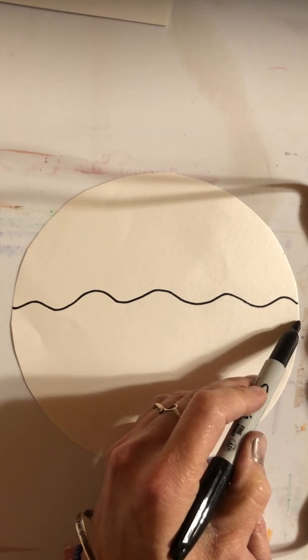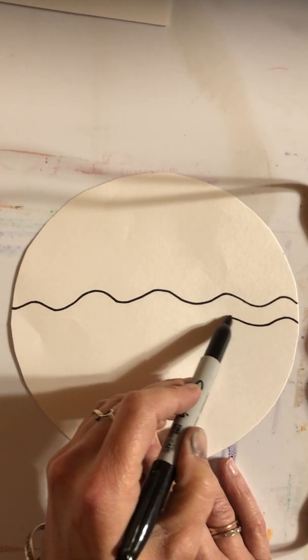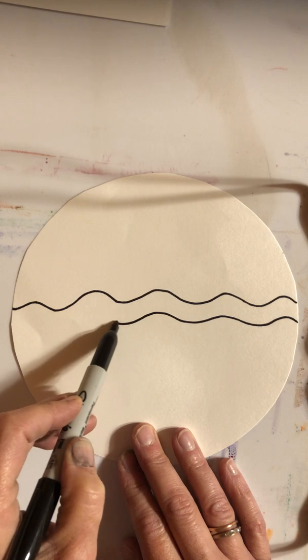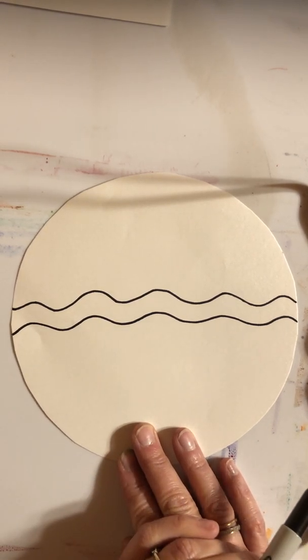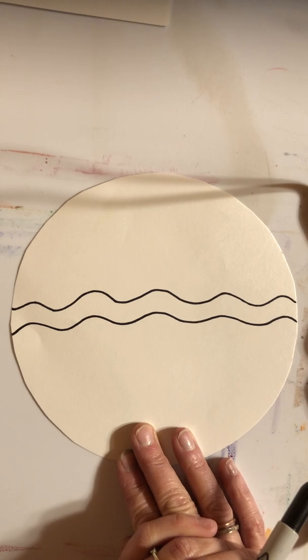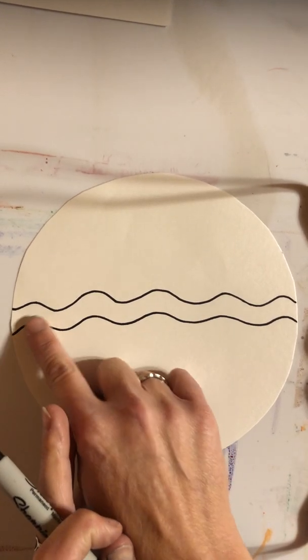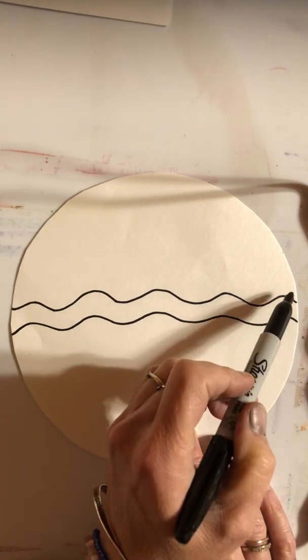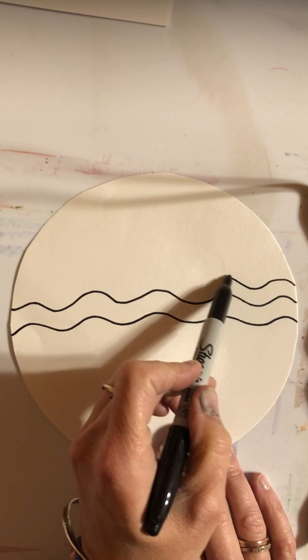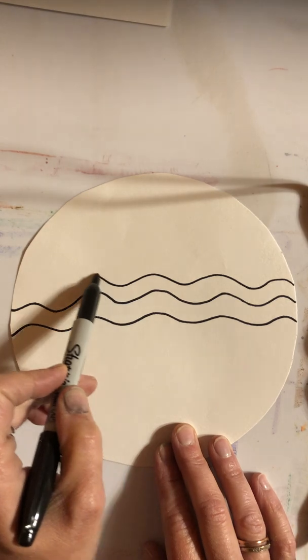Then you're going to make the same kind of wavy line again, but you're going to do it underneath the first one. So now I have two wavy lines, and it looks like I have a wavy stripe in the middle of my circle. Now I'm going to make another wavy line on top of the first one.